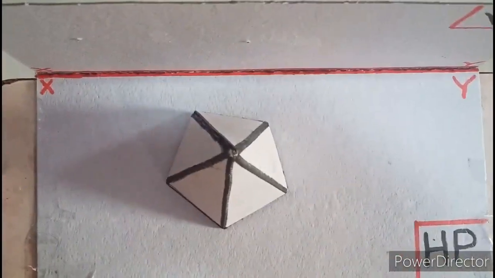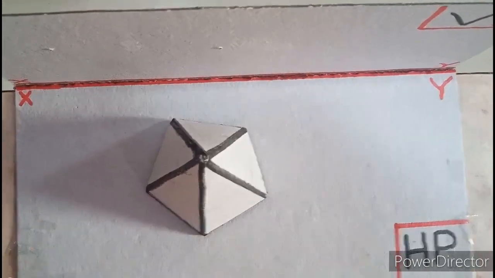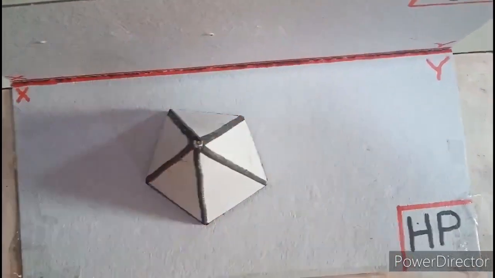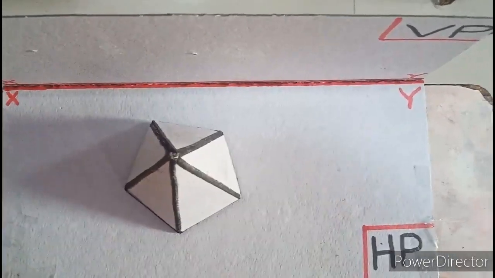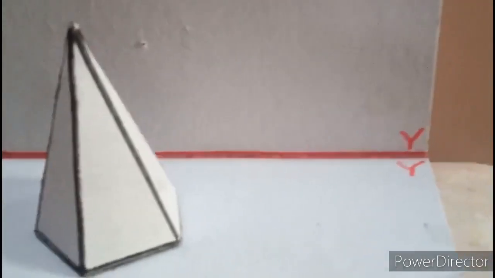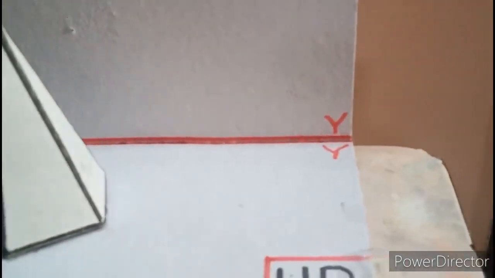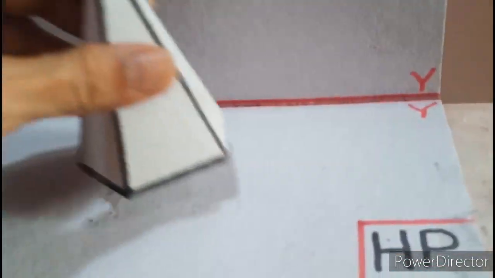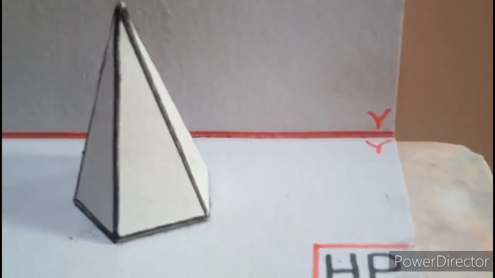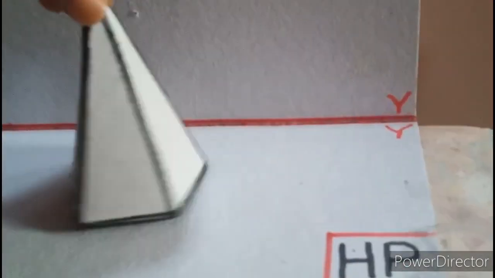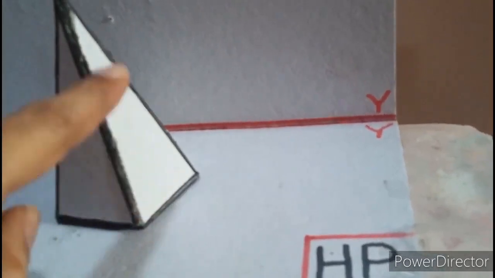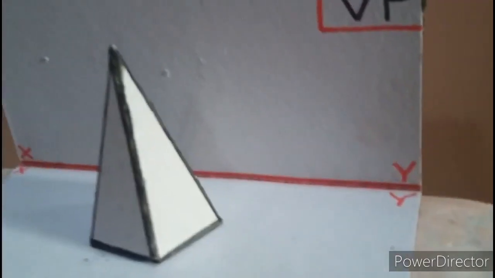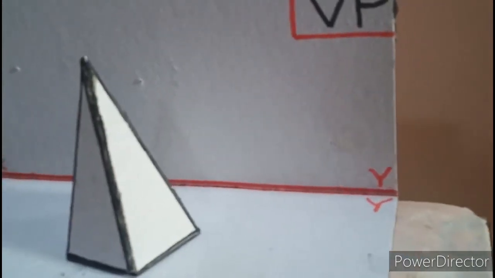So here we have a pentagonal pyramid, as you can see here. A pentagonal pyramid has 5 slant triangular faces. This is a special question where you have to position the solid as it is being told. It rests on HP such that one of its triangular surfaces, so out of 5, any one, let us take this one, is perpendicular with HP.